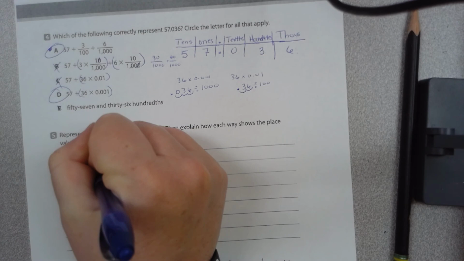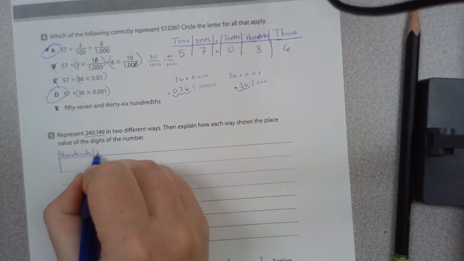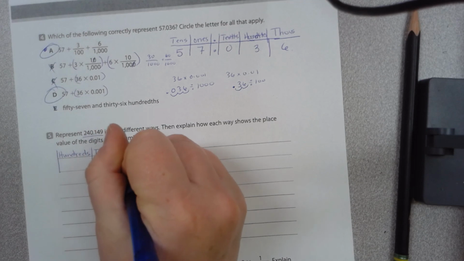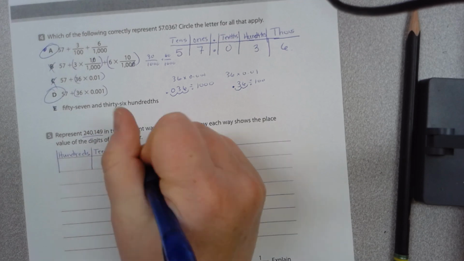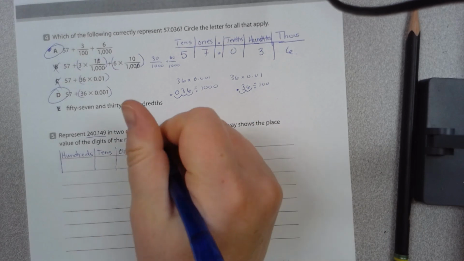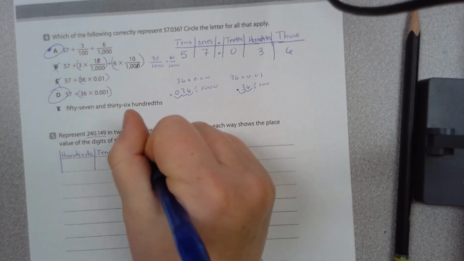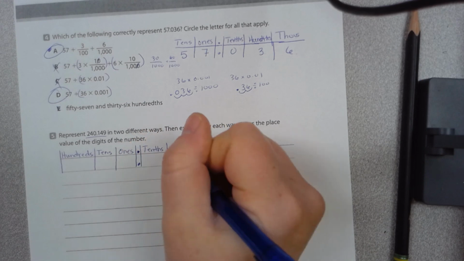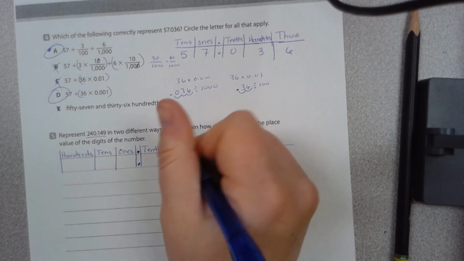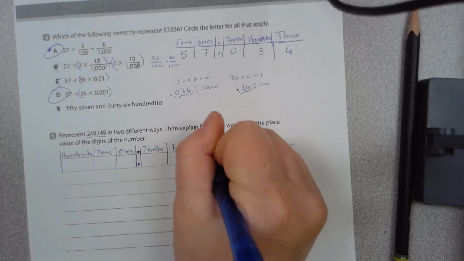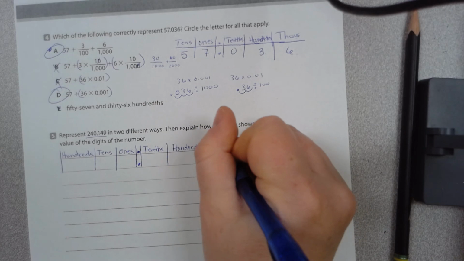Okay, so we have hundreds, tens, ones, okay, decimal, tenths, hundredths, thousandths.